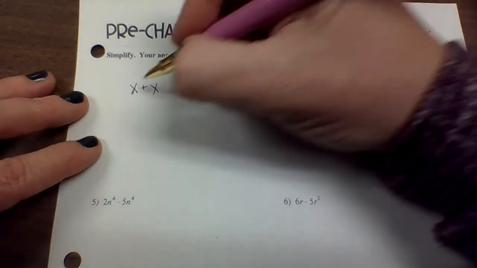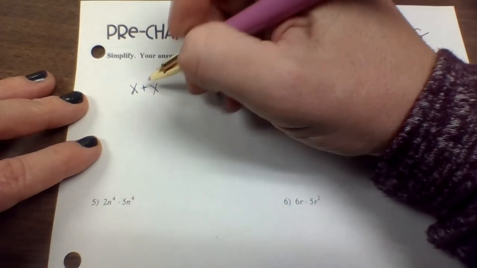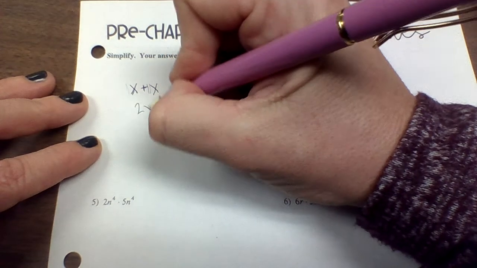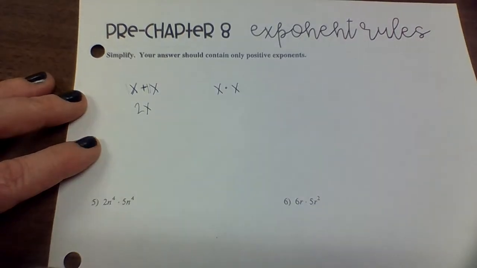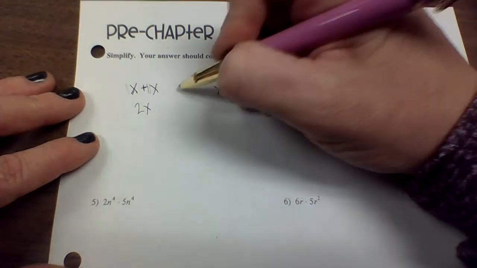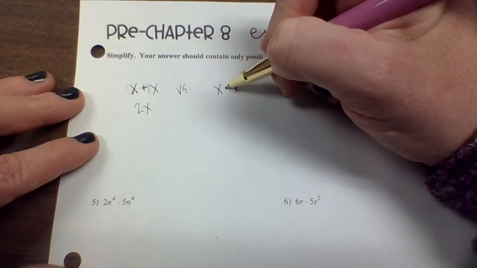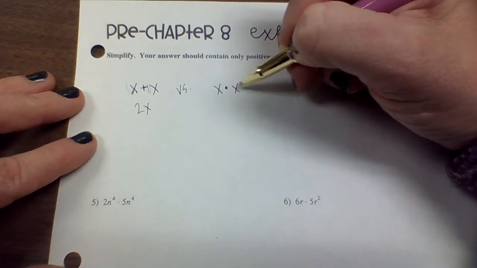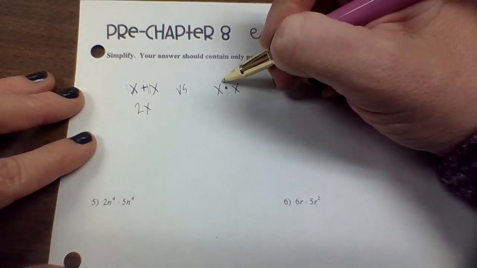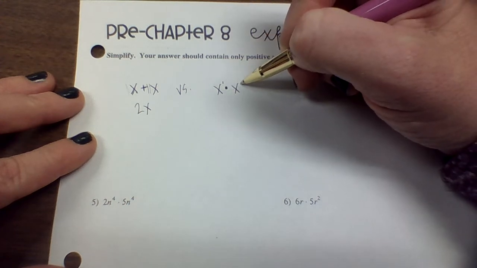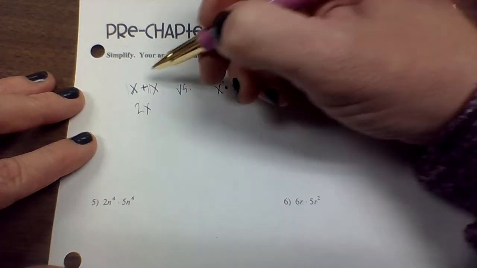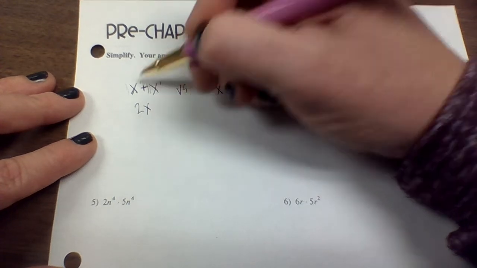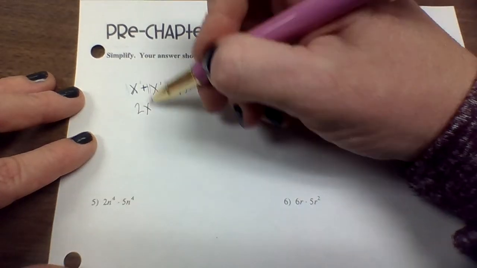Okay, so we know that x plus x, there's a 1 right here and a 1 right here, and it's just 2x when we combine like terms. But there's a difference when we multiply. What we do when we multiply is we have to know that there's actually a 1 exponent right there and a 1 exponent right there. But when we combine like terms, we don't change exponents.